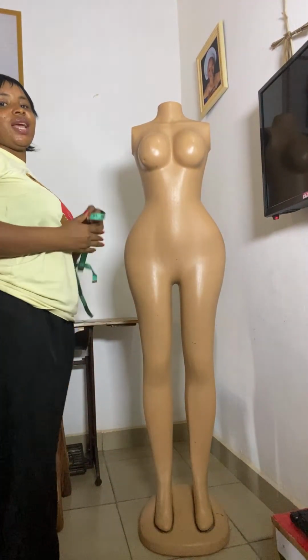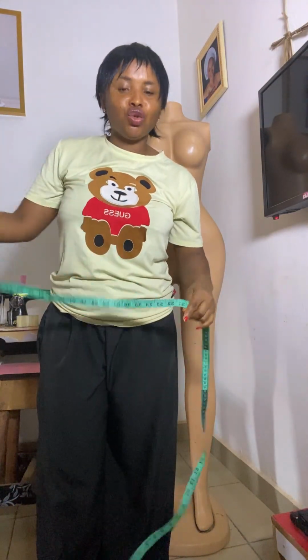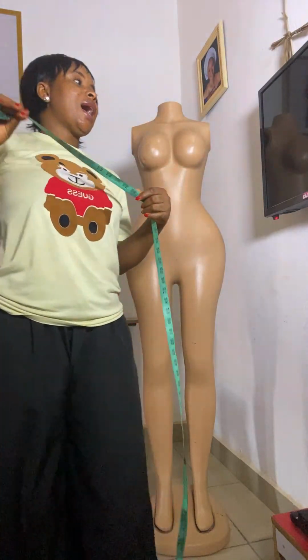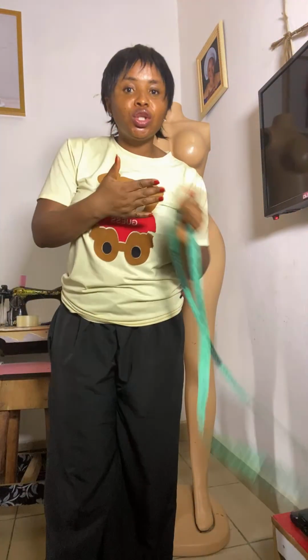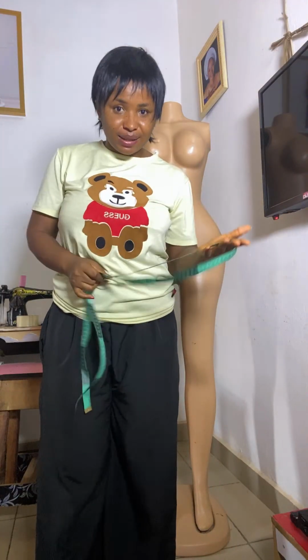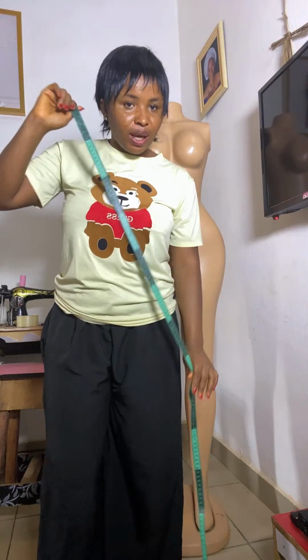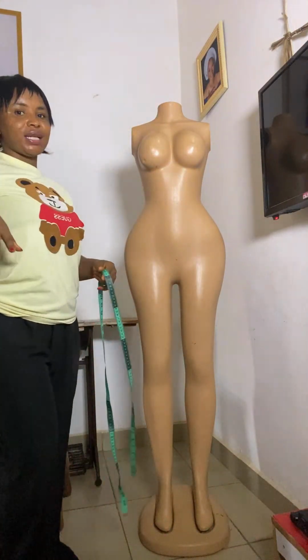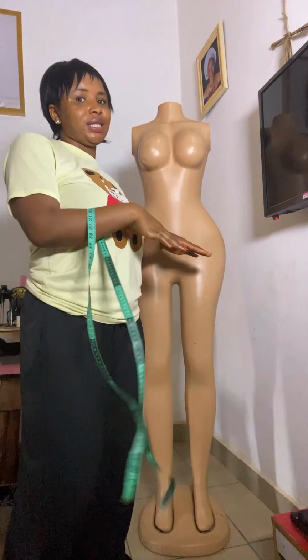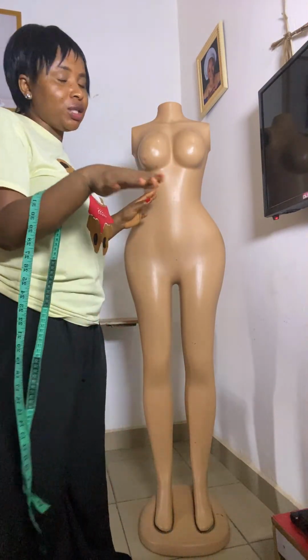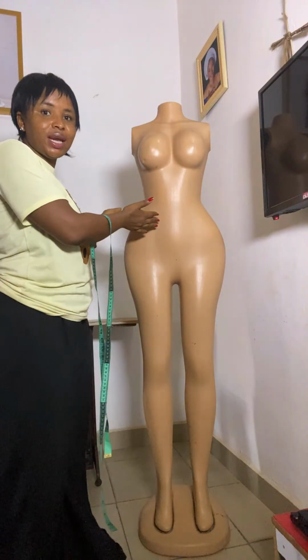Now, what you need before taking anybody's measurements: you need your tape, and you also need your notebook or notepad in order to take your measurements. After doing that, the next thing is that you locate the person's waist area.